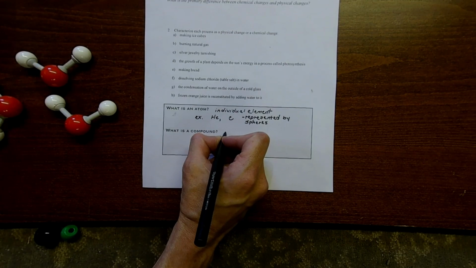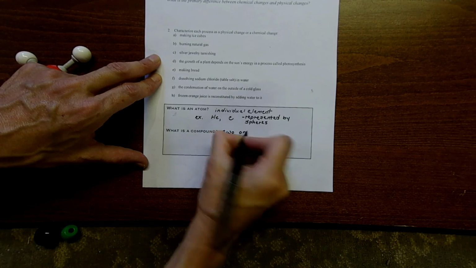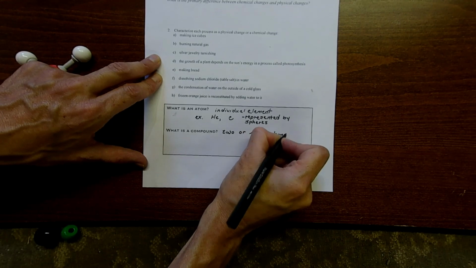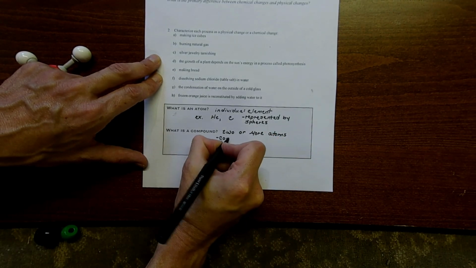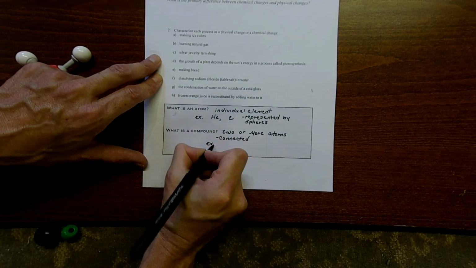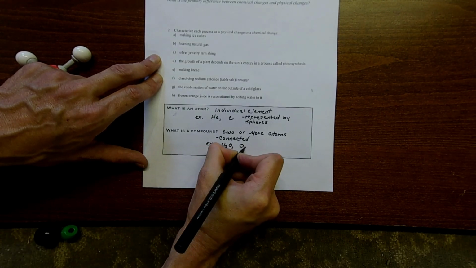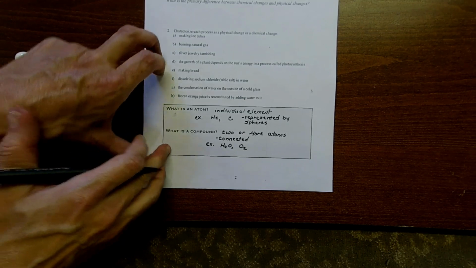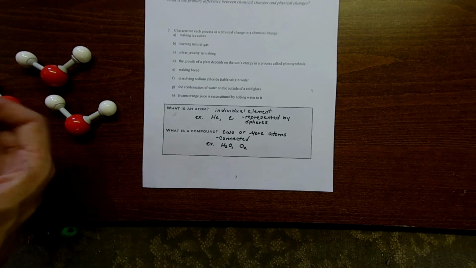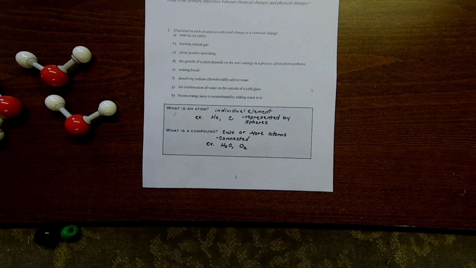For a definition, a compound is two or more atoms, and they're connected. Examples: water, oxygen gas like O2. We're going to go into more detail about that. I just want you to start thinking about how we're going to represent these things. It's going to help us understand the difference between chemical and physical changes.